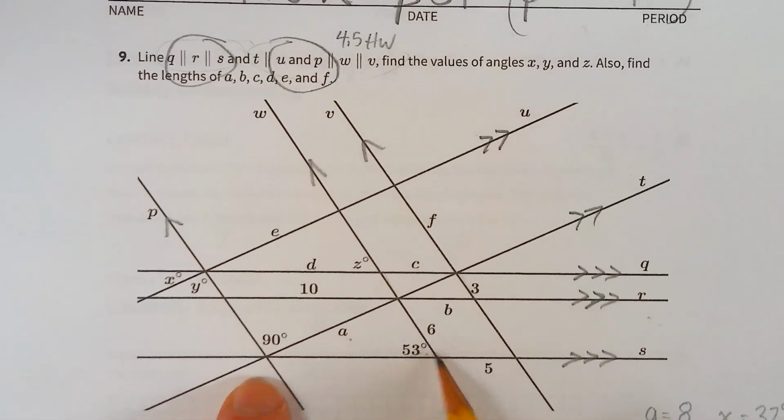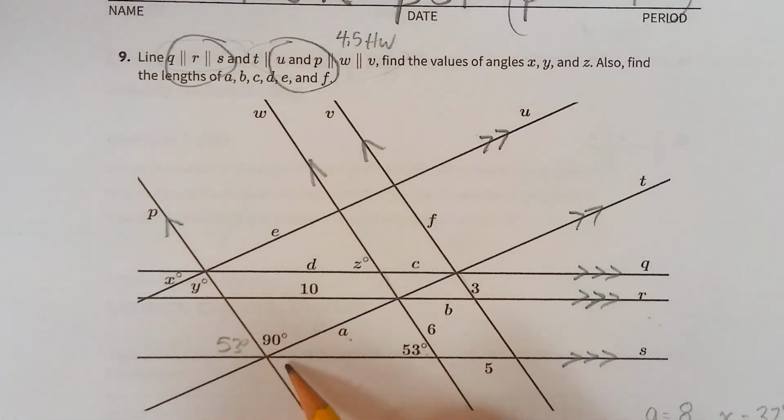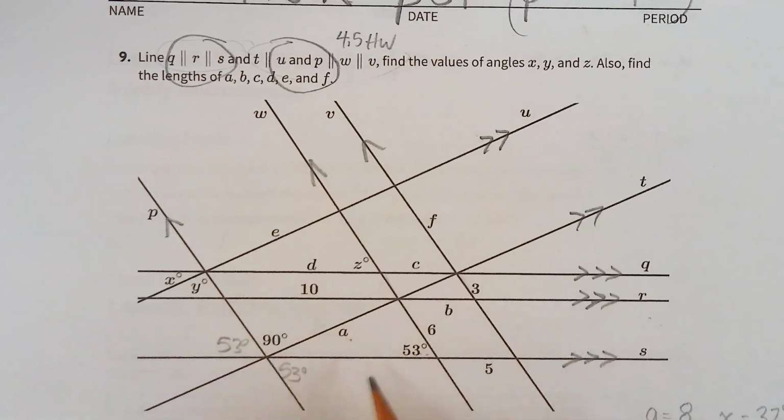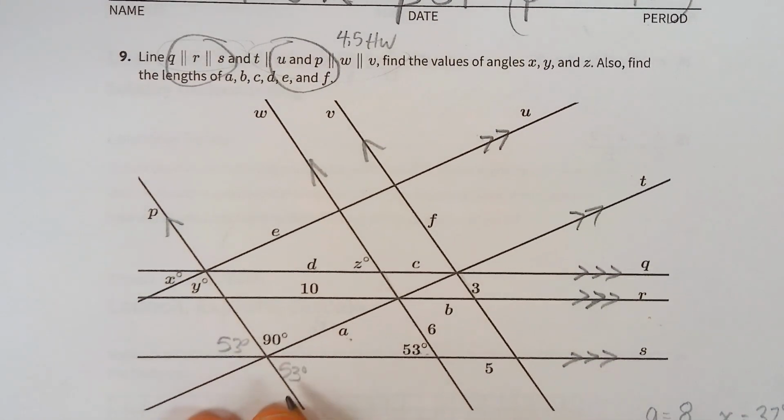So because we know these two lines are parallel, we know this is corresponding, then this is a vertical angle, and now we have 3 angles that make a straight line, so they add up to 180, and 180 minus 90 is 90, minus 53 is 37 degrees. But now look, we have a triangle. And triangles always have 180. And we already know these two add up to 90, so we actually know this is 90.